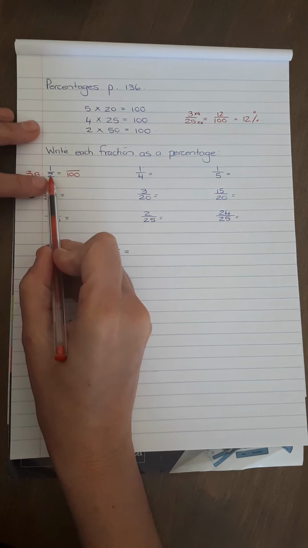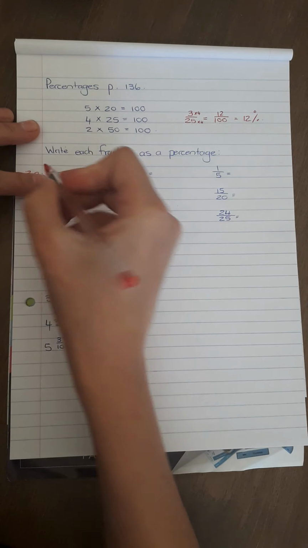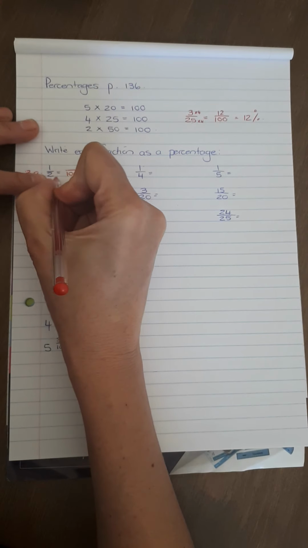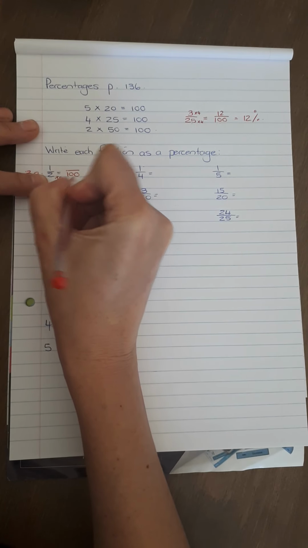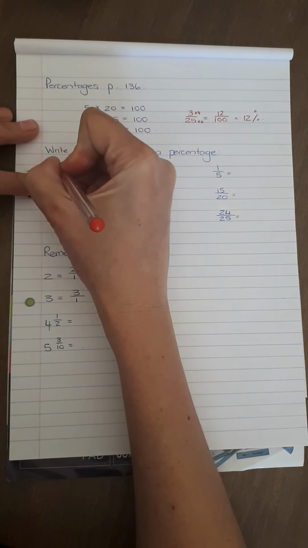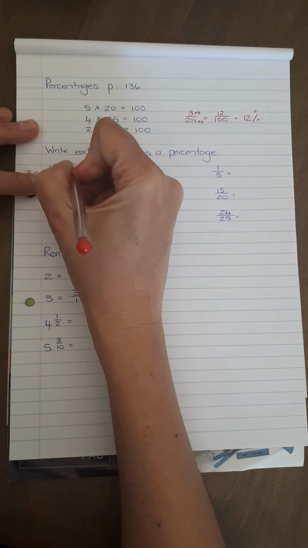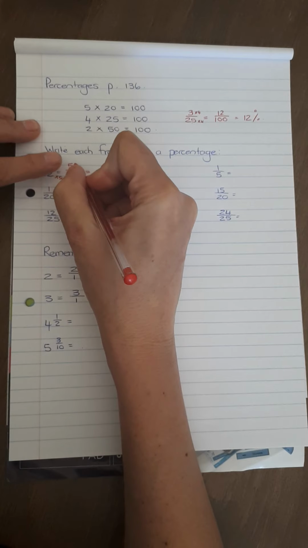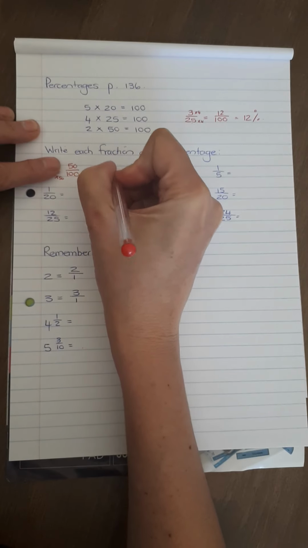So how do I get from 2 to 100? Look there. 2 times 50. 2 times 50 will give me 100. That means I've got to say times 50 at the top. That will give me 50 out of 100, and that will give me 50%.